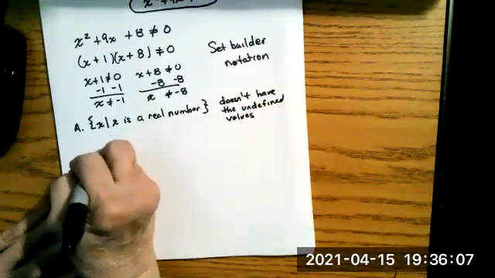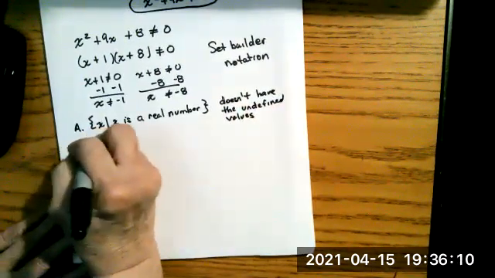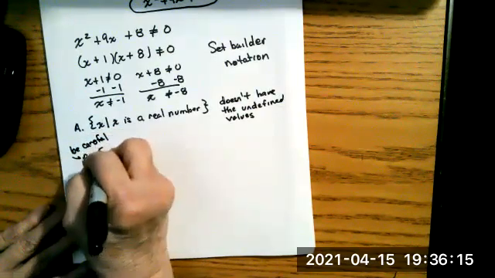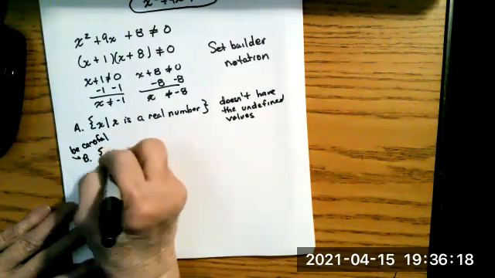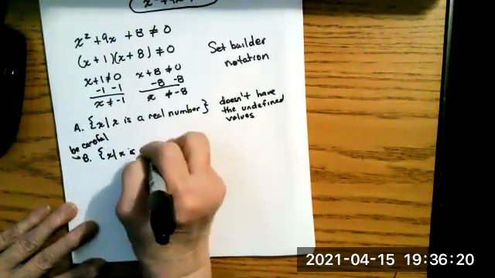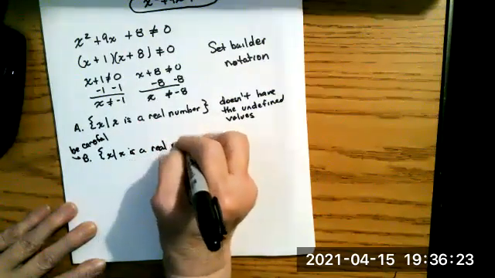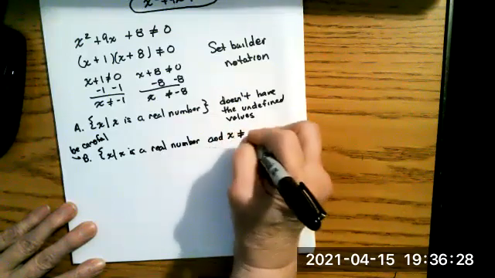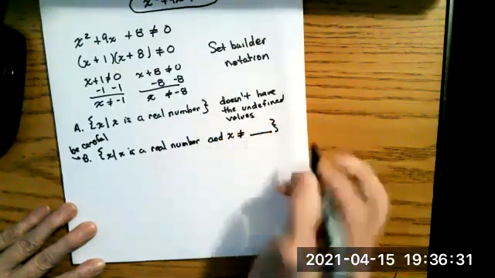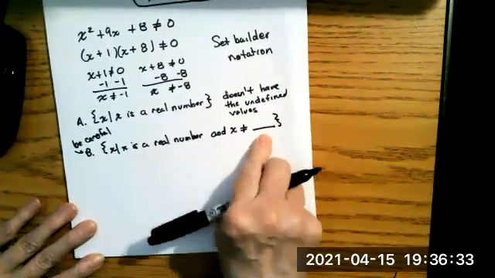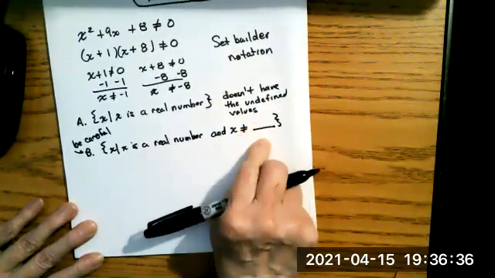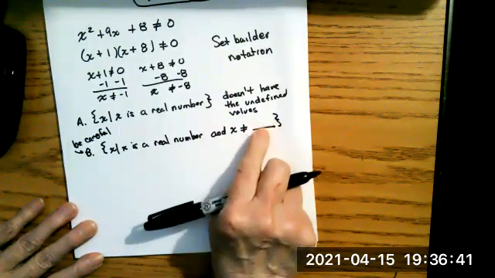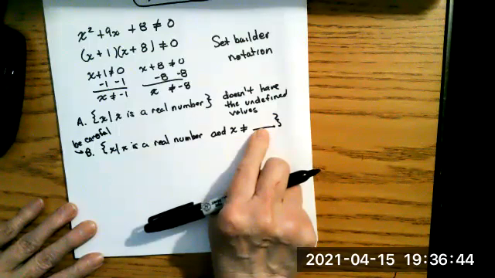Okay, the B part, and you have to be careful here. On the B part, it says x such that x is a real number and x does not equal, and it has a blank here. And you're so used to putting in -1, -8 that some of you are going to pick this one if you're not careful and put that in the blank.